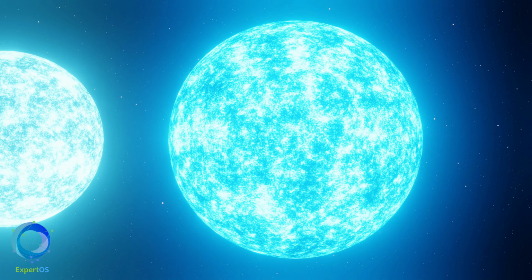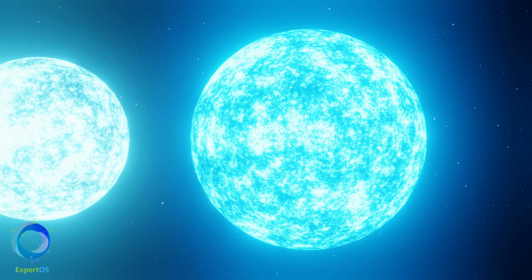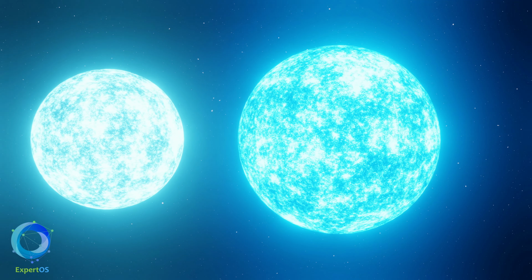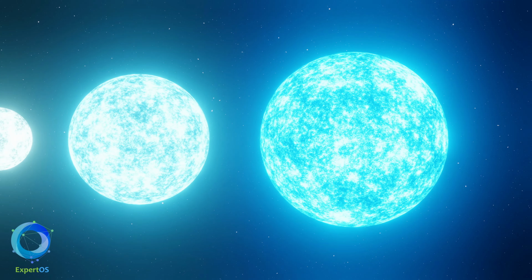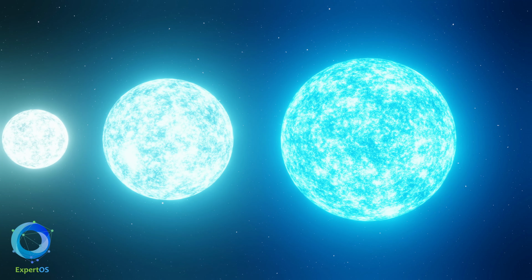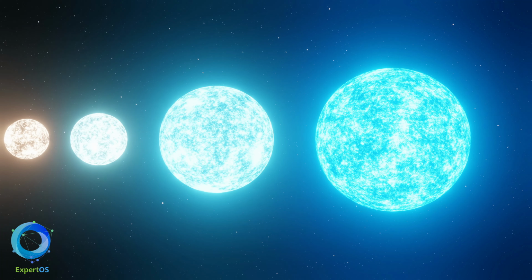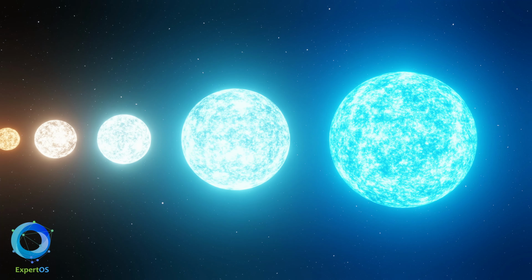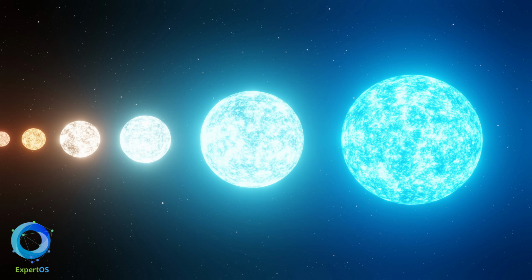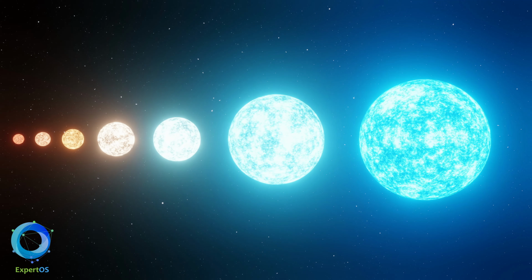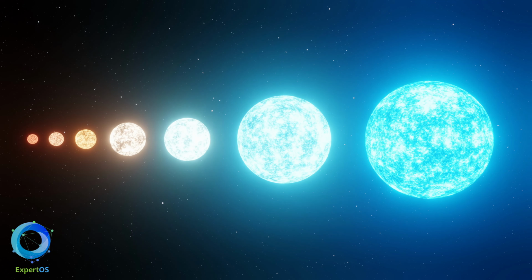As we mentioned earlier, the stars classified with the letters O, B, A, F, G, K, and M have a luminosity class in Roman numerals added. Luminosity class 1A+ is for hypergiants, class 1 for supergiants, class 2 for bright giants, class 3 for normal giants, class 4 for subgiants, and class 5 for main sequence dwarfs.